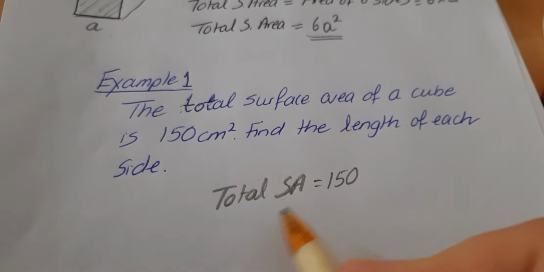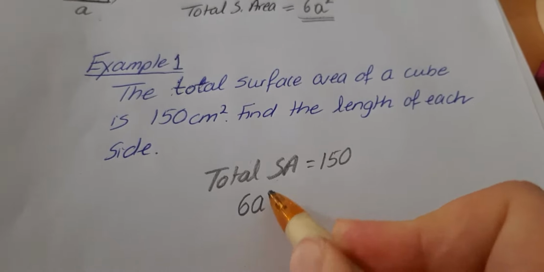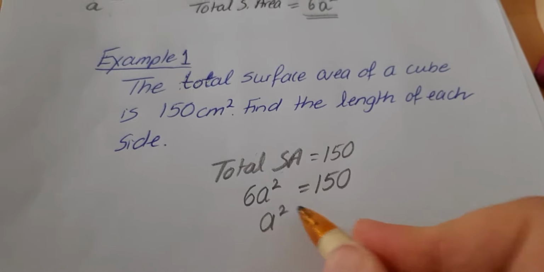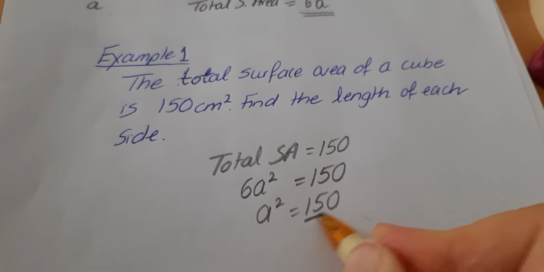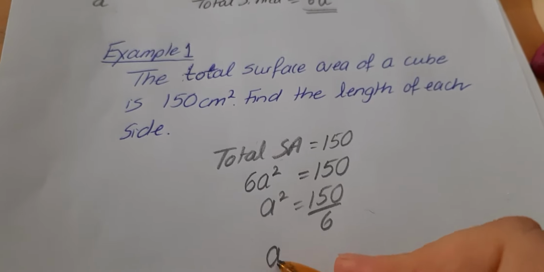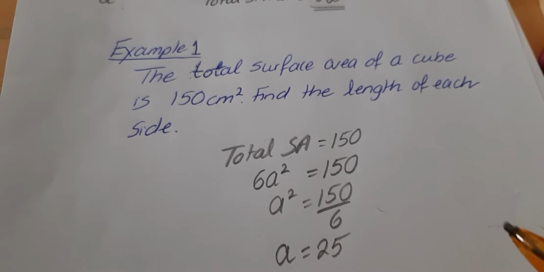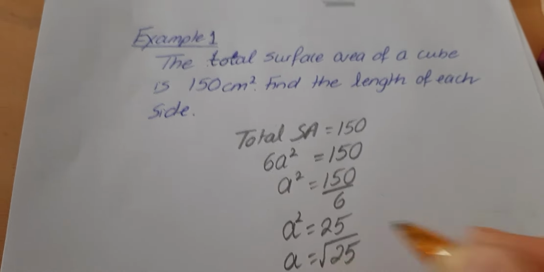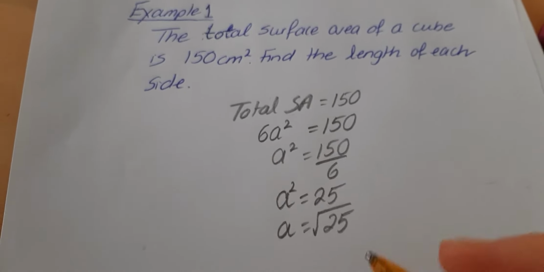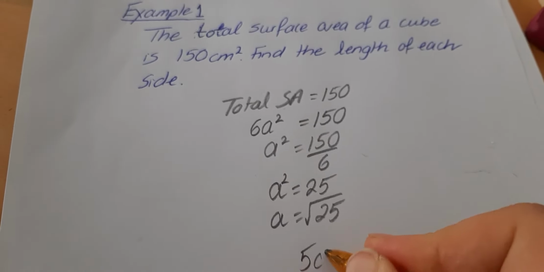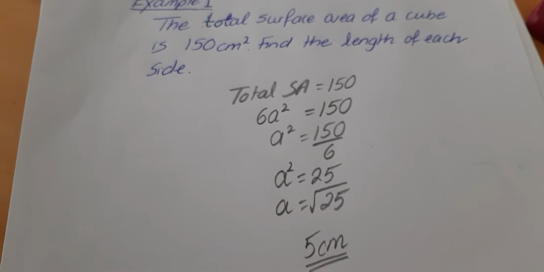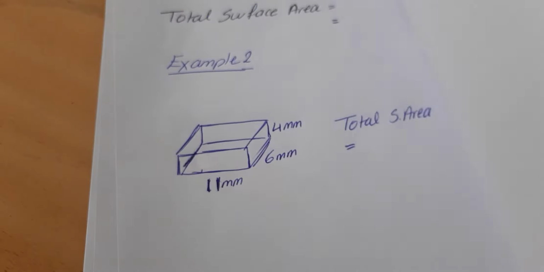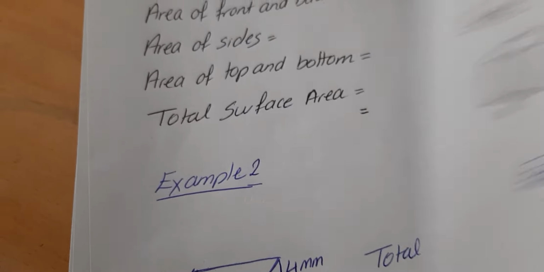I know the total surface area, the formula for that is 6 times A squared, and that's 150. I just rearrange this, which is 150 divided by 6. So A squared equals 25, so A equals the square root of 25. So find the length of each side. The length of each side must be 5 centimeters. Is my answer. That's the first example. That was not too bad, was it?